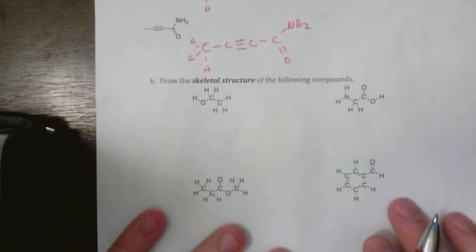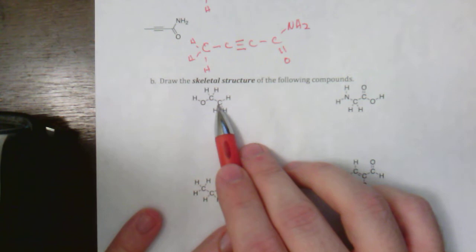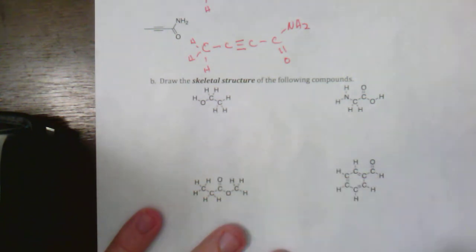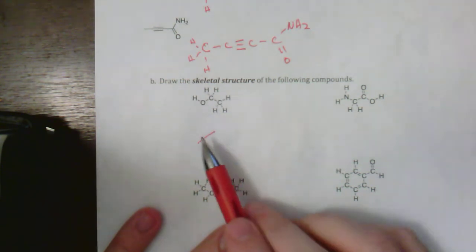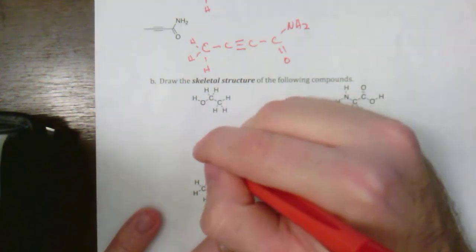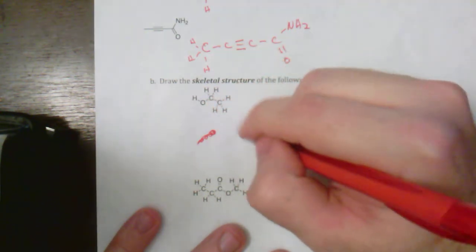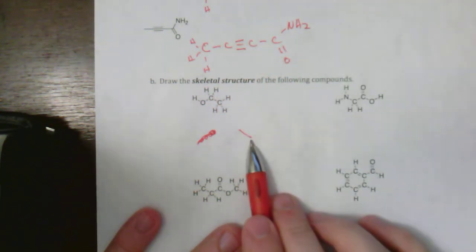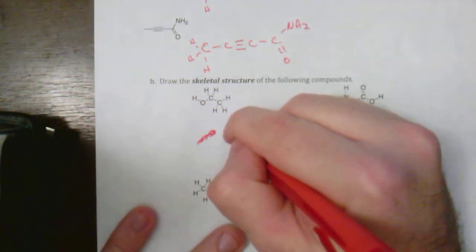Okay, now we want the skeletal structure, so we kind of just go backwards now, right? I just need to draw in all my carbons first, and then the other stuff. So 2 carbons, right? That's just a line segment. Let me draw this a different way so that it matches up with the way this is drawn on here. So these 2 carbons I'm going to represent like this. Okay, so this end of the line is a carbon, this end of the line is a carbon. This one's attached to an oxygen.